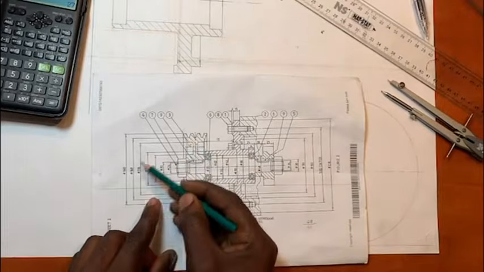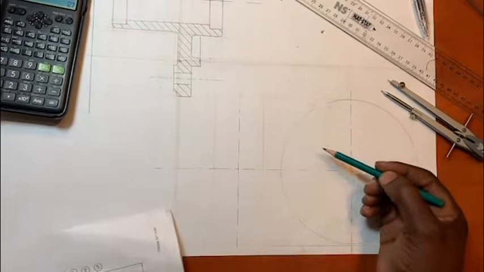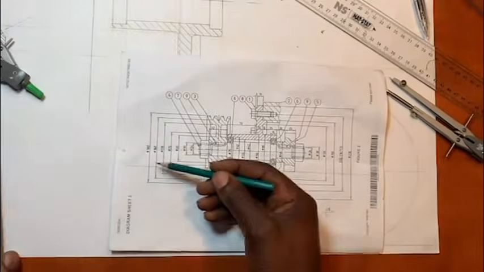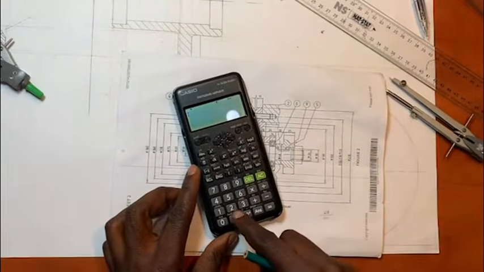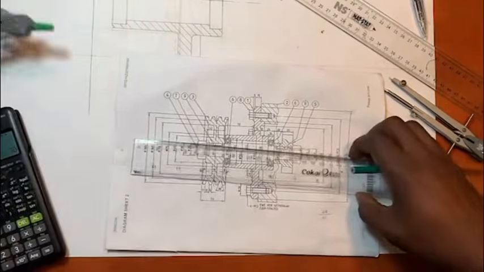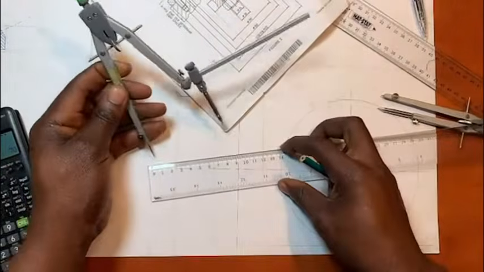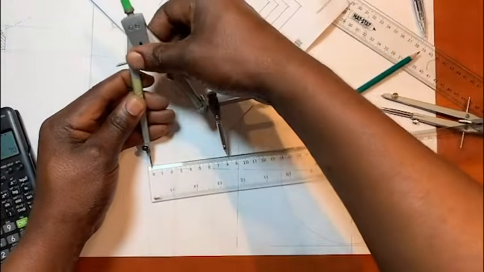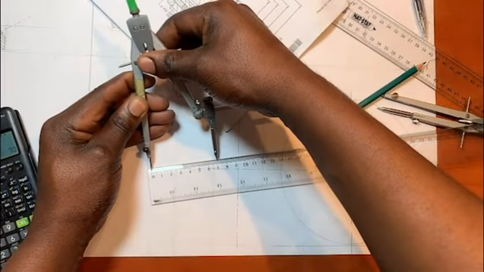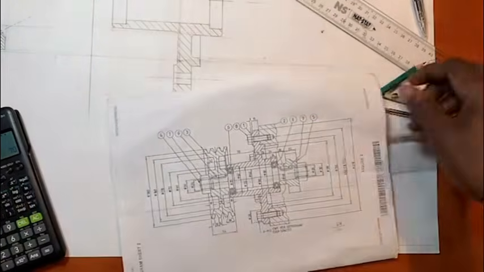So we just drew 160, which is this one, your left view, your front view. So the second one is what? It's going to be 140. When you say 140 divided by 2, how much is it? Which is 70. Open the drawing compass to 70 millimeter. Just close it. There is your 70.